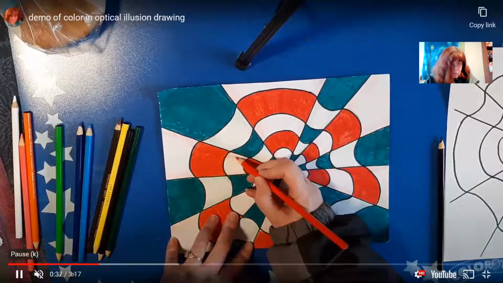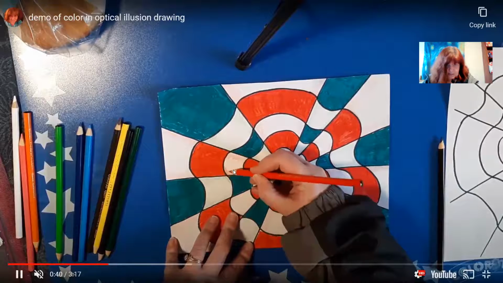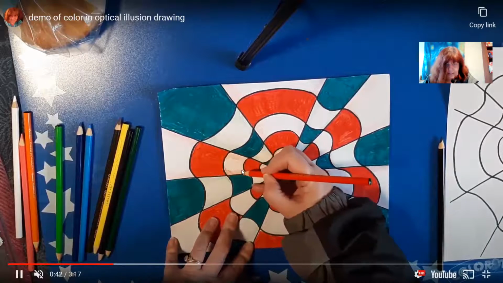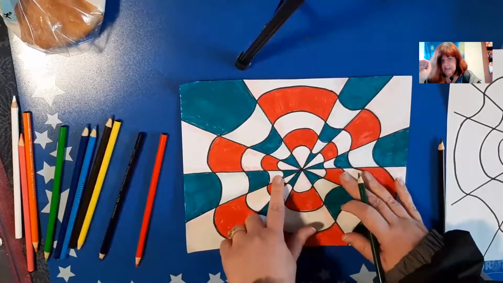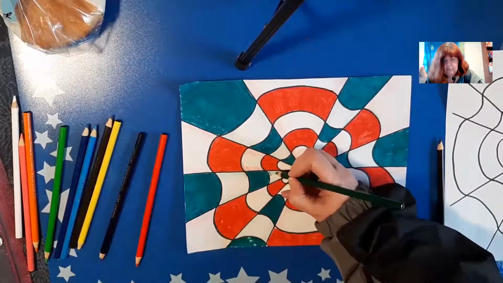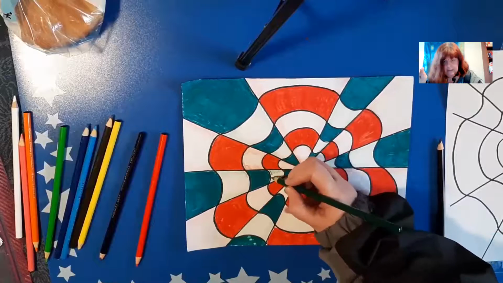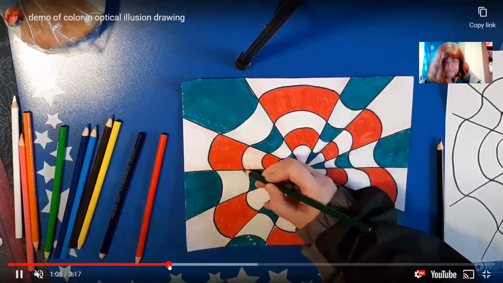Where I have my red and white and red and white, I went in to just the sides and started adding almost like a little bit of shading so that it looks like the light is hitting it in the center. And you're going to do the same thing, maybe with a green, and continue just like he did.